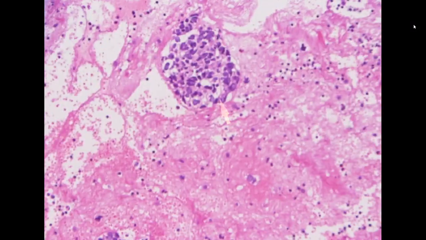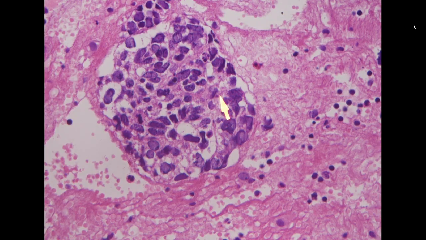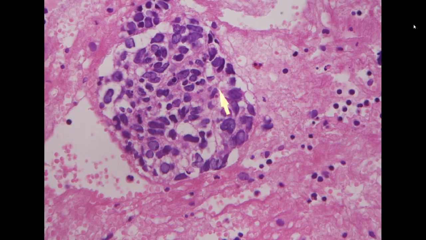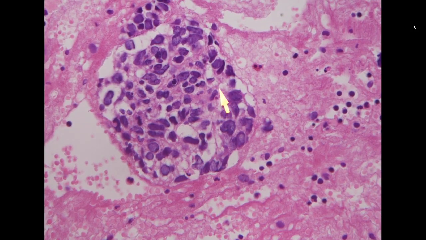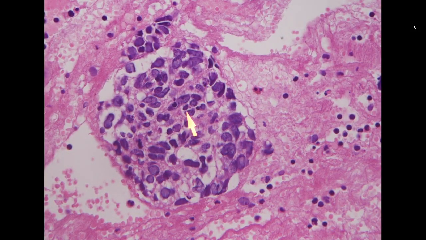In some of the area, the cell morphology is actually intermediate between non-small cell and small cell, because you see quite a lot of cytoplasm here, but the chromatin pattern is still more compatible with salt and pepper pattern.